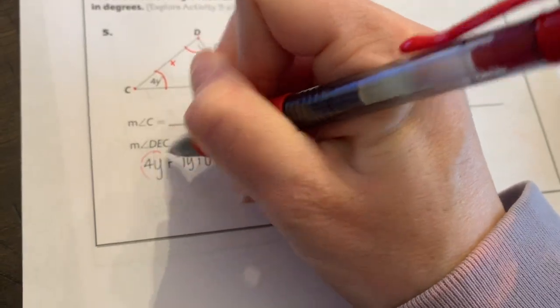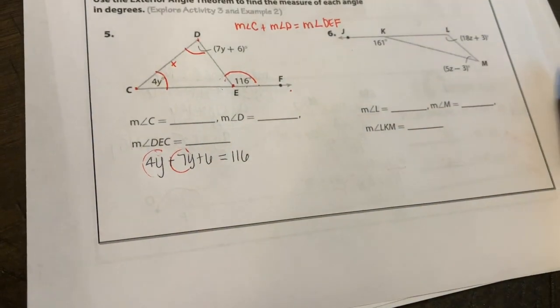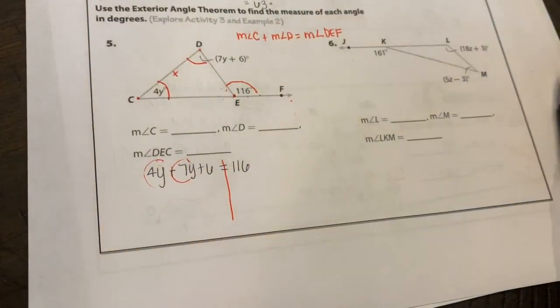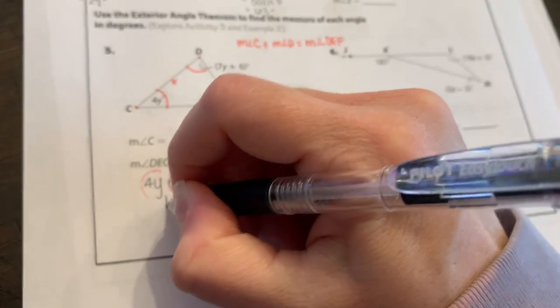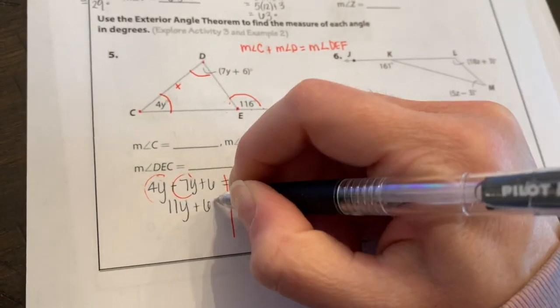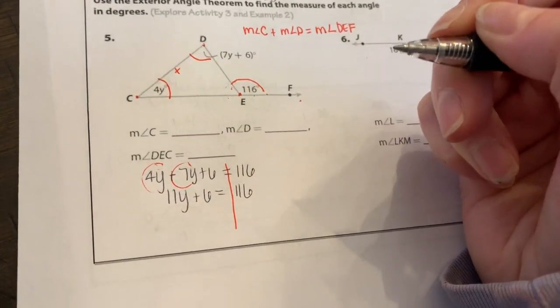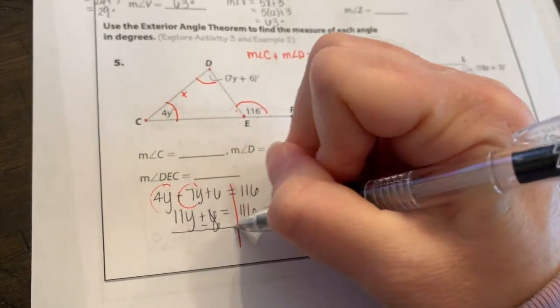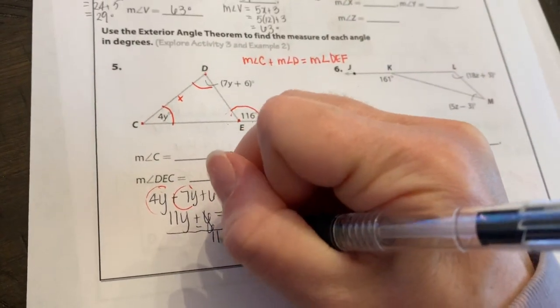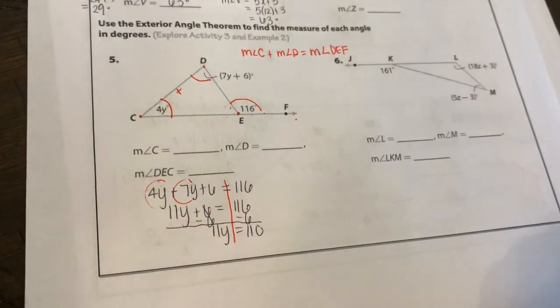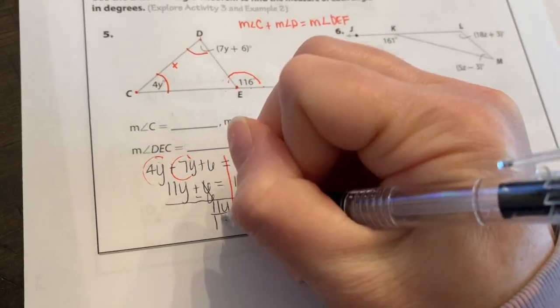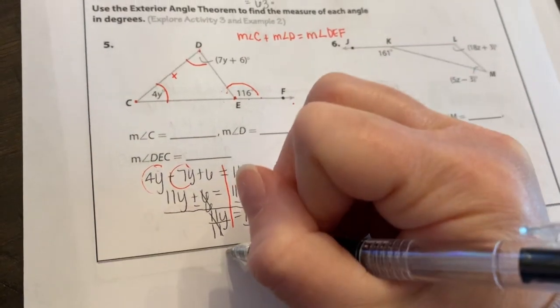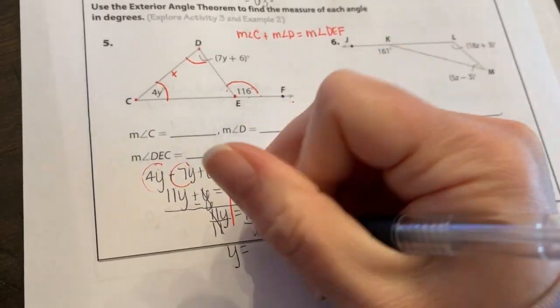I've got 4y plus 7y. That gives me 11y plus 6 equals 116. Subtract the 6 from both sides, and I'm left with 11y equals 110. Divide both sides by 11, and you find y is equal to 10.